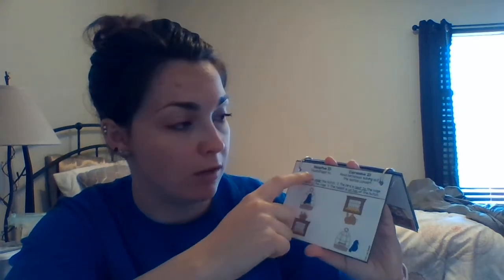So receptive ID, point to the rabbit under the hutch. And then the expressive ID, the bird is, and you'll point to it while reading that sentence. The bird is in the cage.